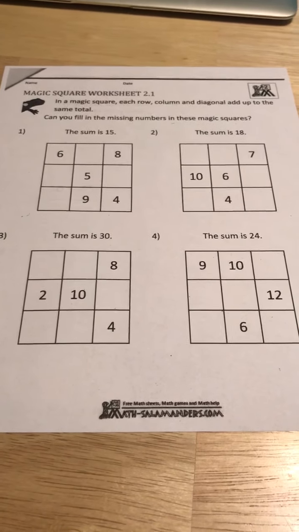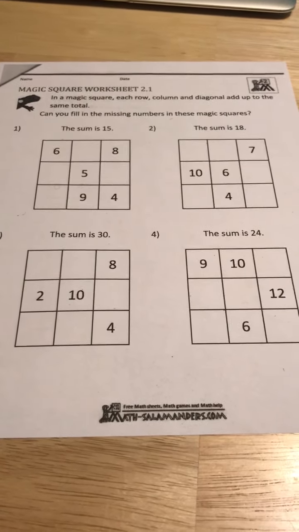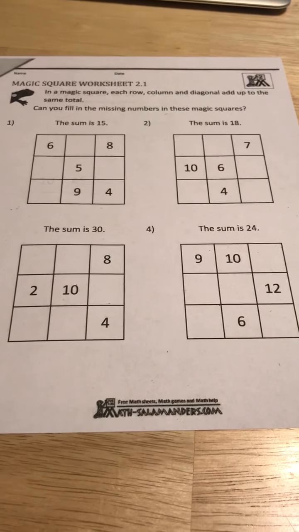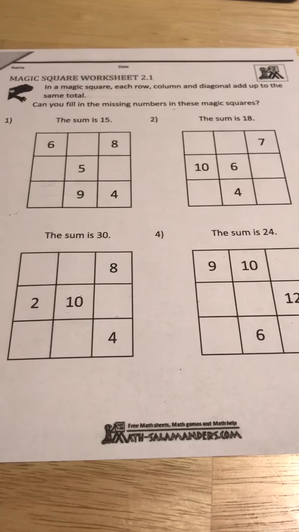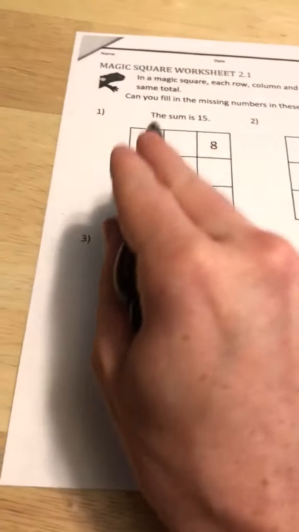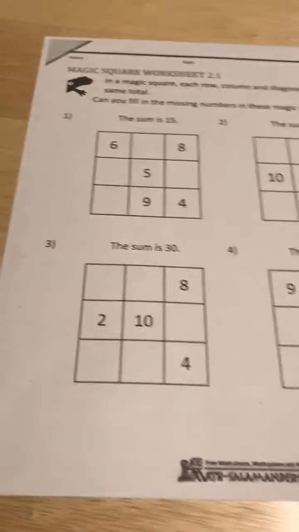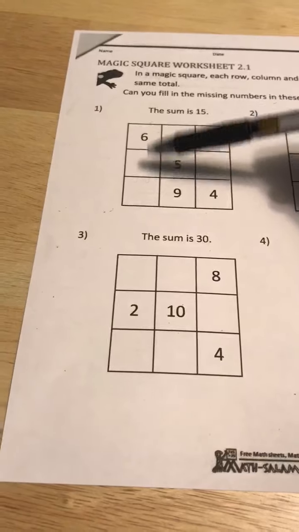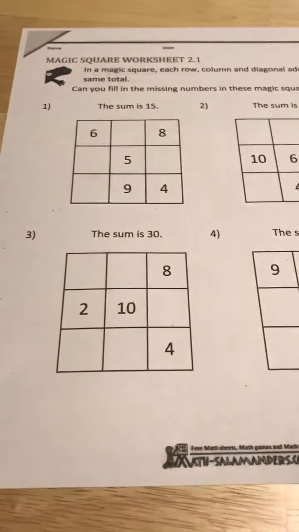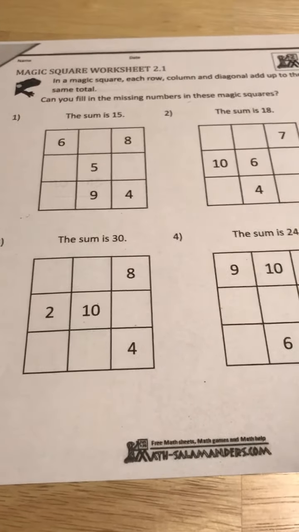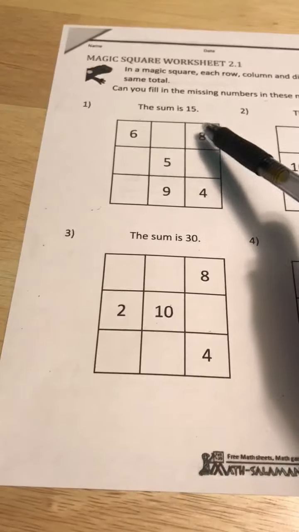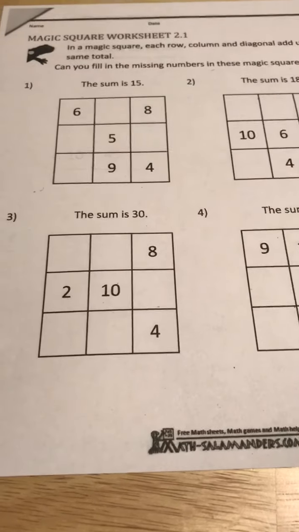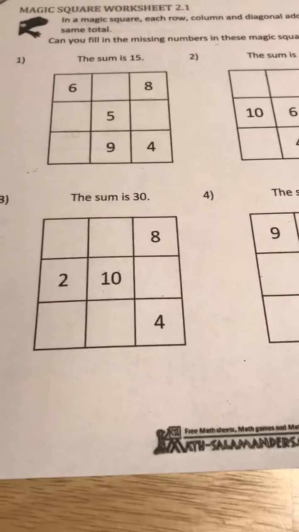Today we're going to be looking at magic squares. In a magic square, you have a box which contains 9 sub-boxes. Every single row going across has to add up to the same number. Also, every single column which goes up and down has to add up to the same number. And even the diagonals, which go this way and this way, all have to add up to the same number. So let's try a couple of these just for examples.